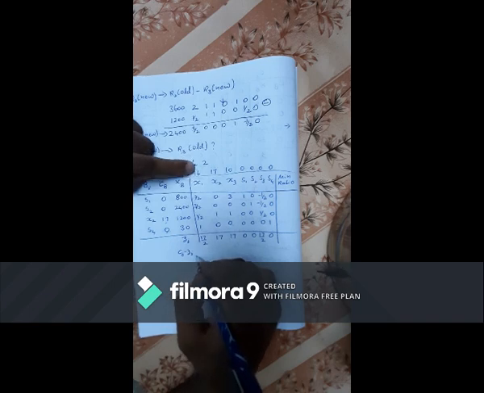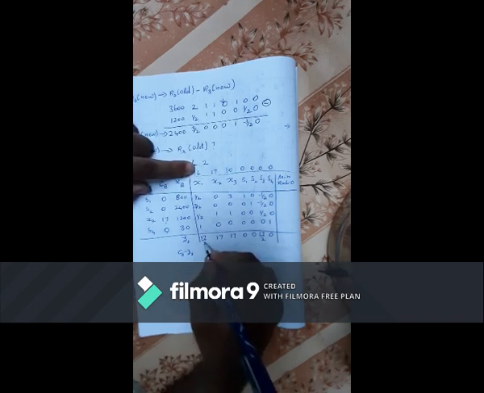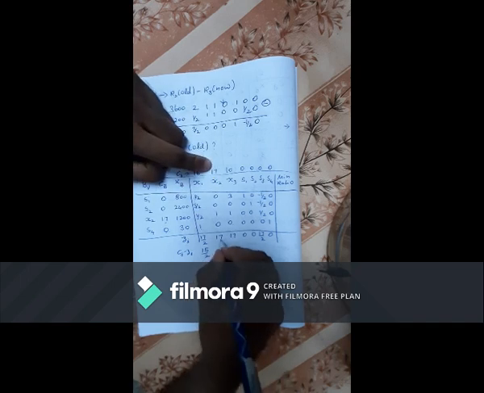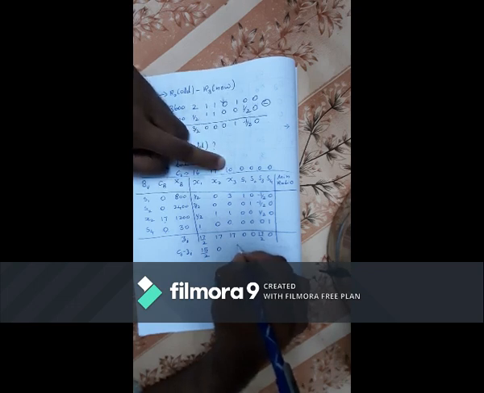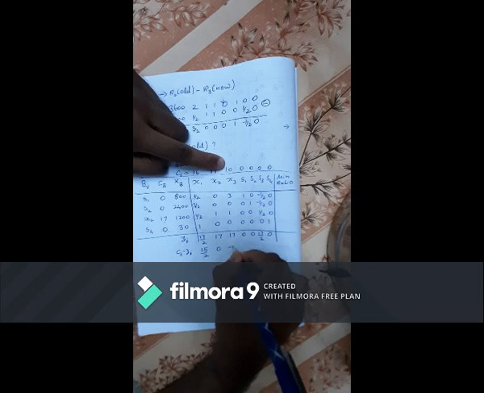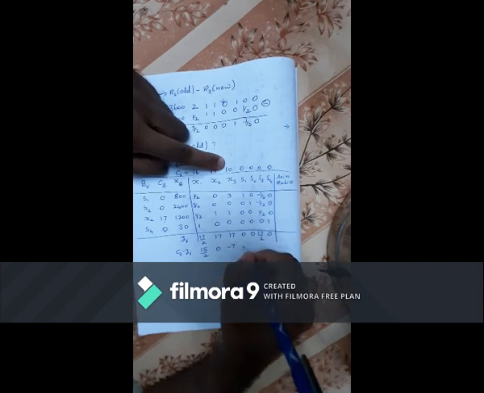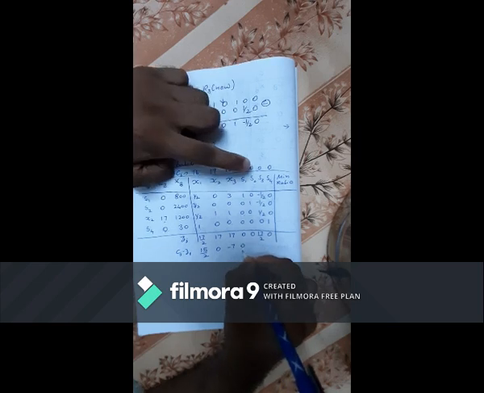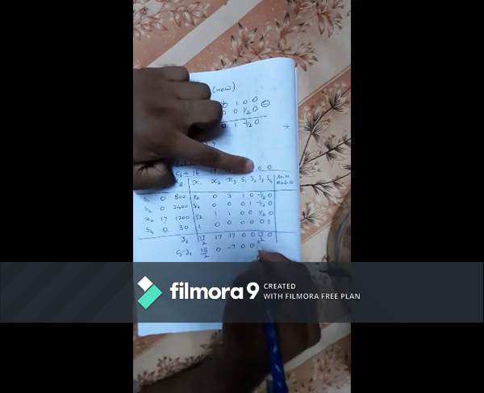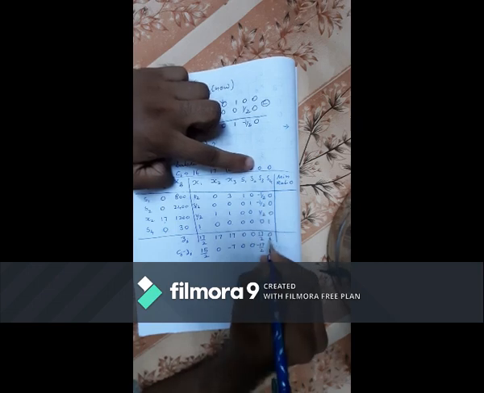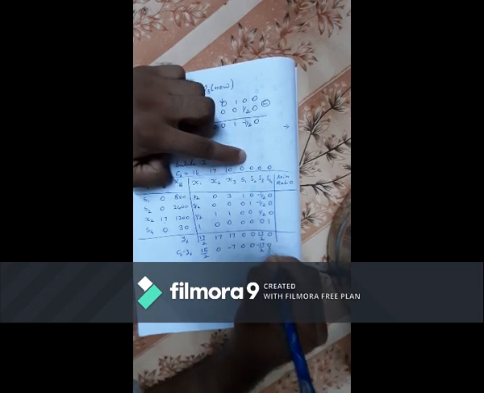So Cj minus Zj is 16 minus 17 by 2, which is 15 by 2. Next, 17 minus 17 is 0. Next, 10 minus 17 is minus 7. Next, 0 minus 0 is 0. Next, 0 minus 0 is 0. Next, 0 minus 17 by 2 is negative 17 by 2. 0 minus 0 is 0.